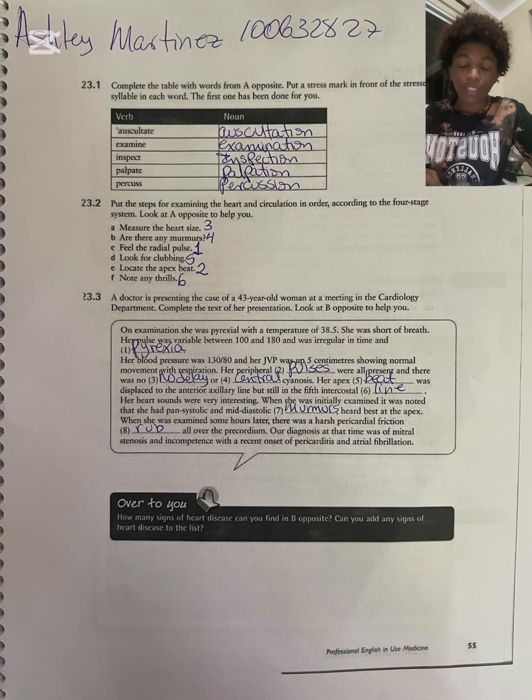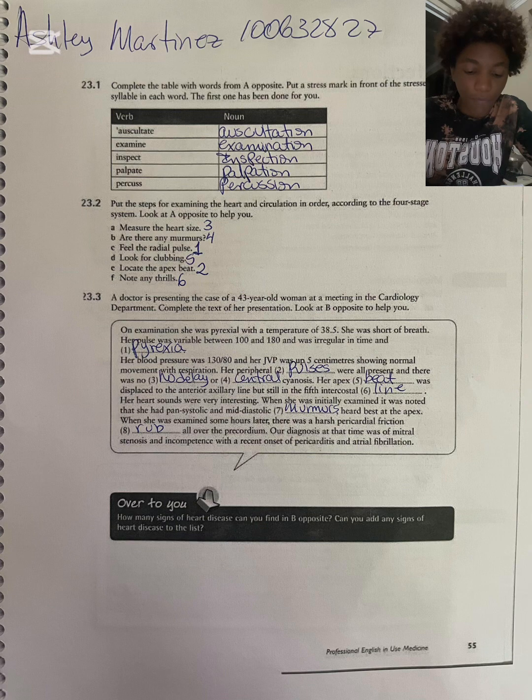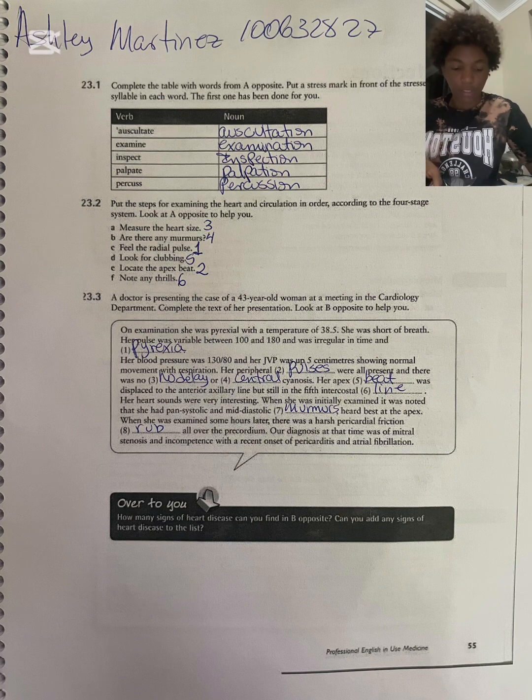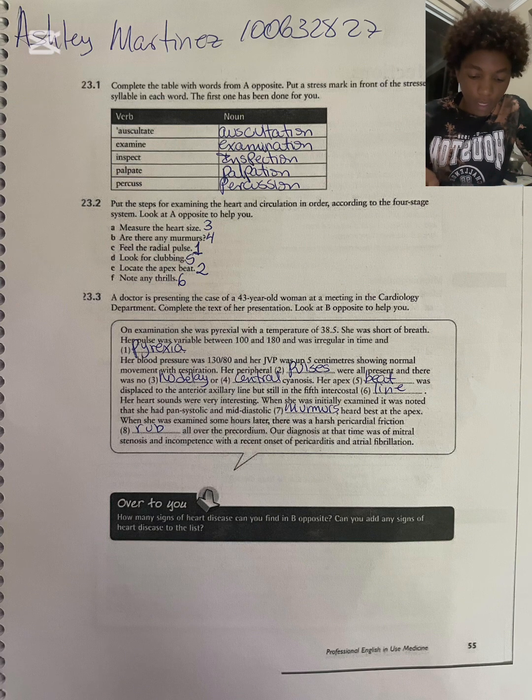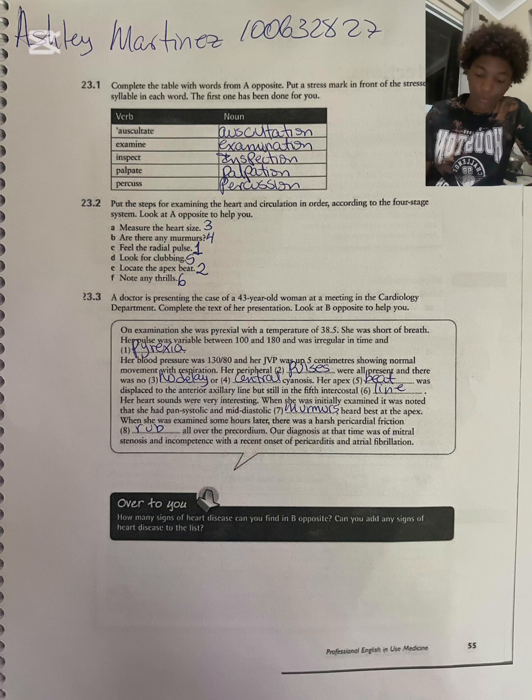Now I'm going to read the exercise. Complete the table with words from A opposite. Verb: auscultate, examine, inspect, palpate, and percuss. Noun: auscultation, examination, inspection, palpation, and percussion.